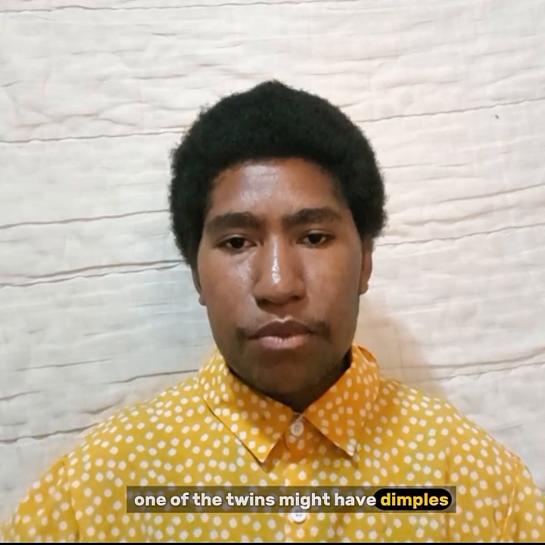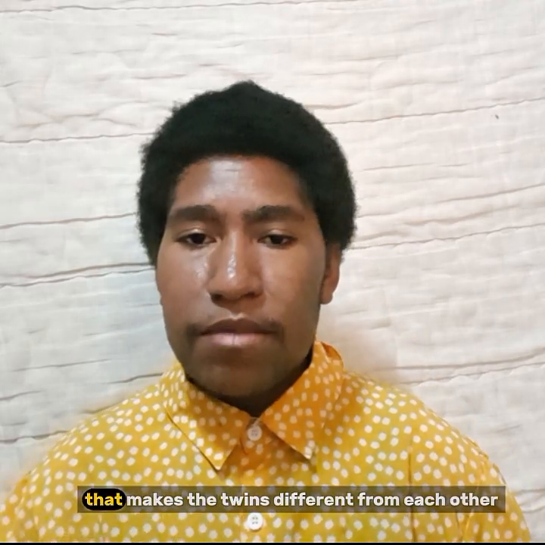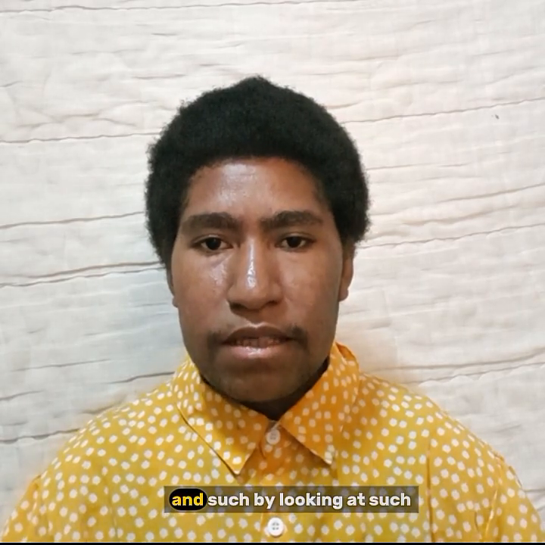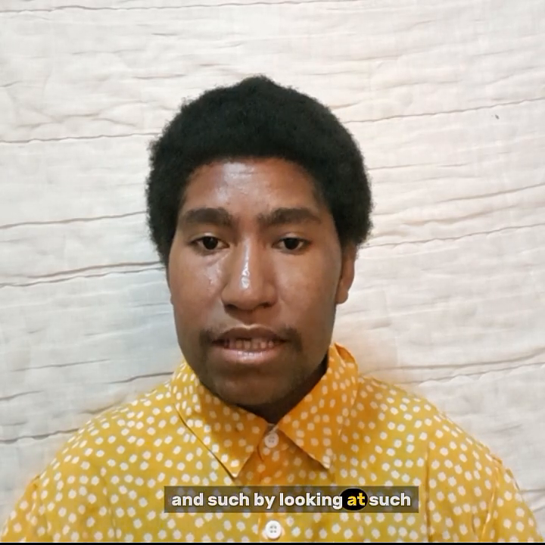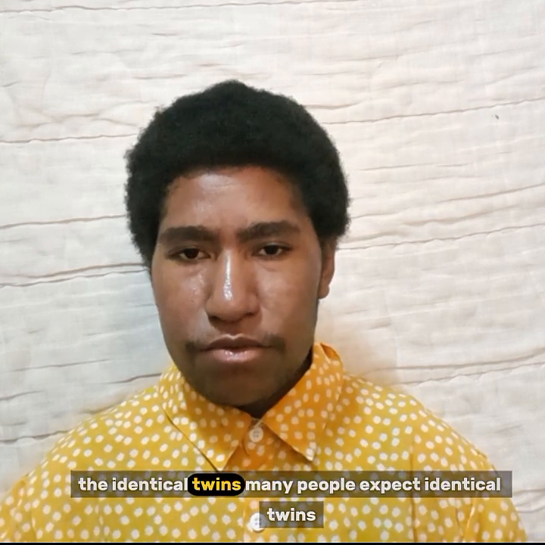The other example would be dimples. One of the twins might have dimples, while his or her twin will not have that. That makes the twins different from each other. And by looking at such, you can easily differentiate between the identical twins.